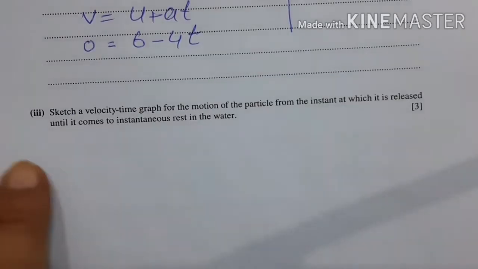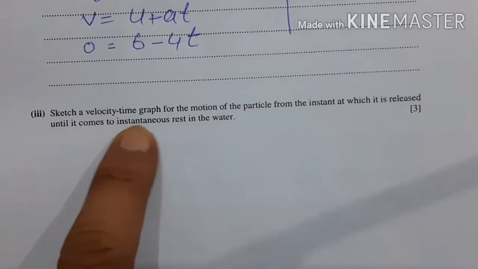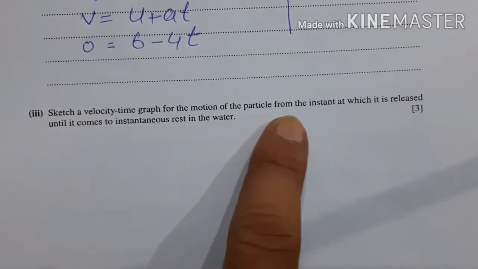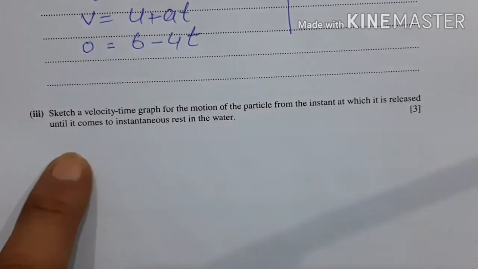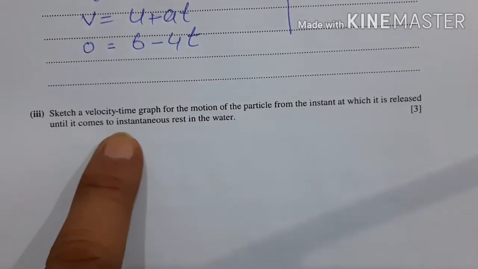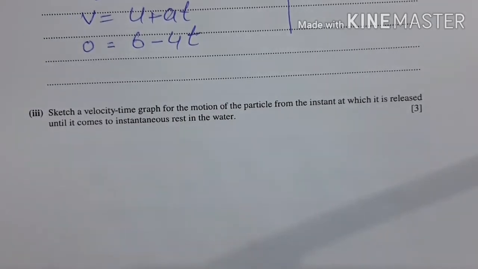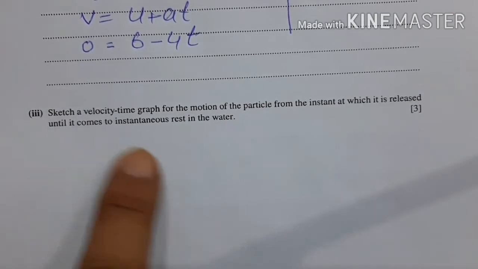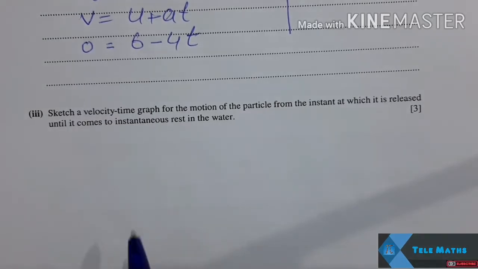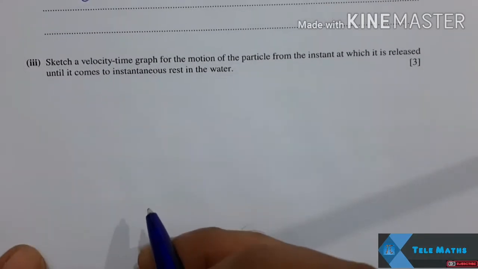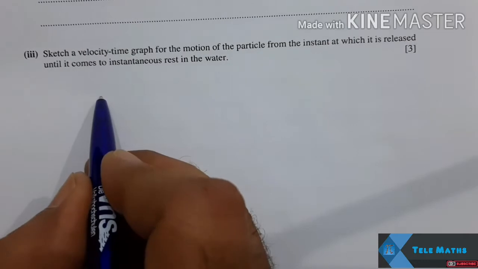Okay, part 3. Sketch the velocity time graph for the motion of the particle from the instant at which it is released until it comes to instantaneous rest in the water. So we need to plot the graph of two scenarios. First, when the particle was in air, then when the particle was in water. So the complete journey of the particle will be drawn here.